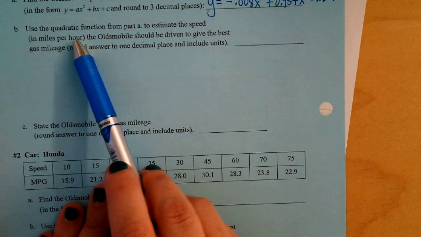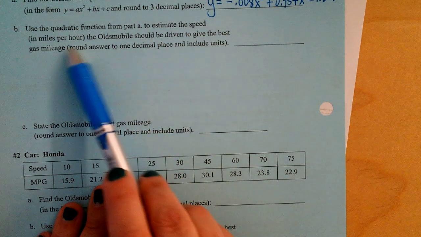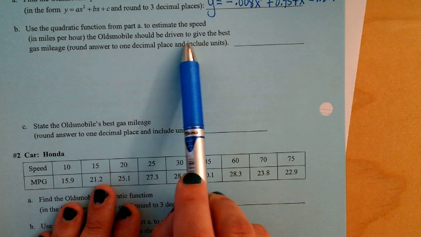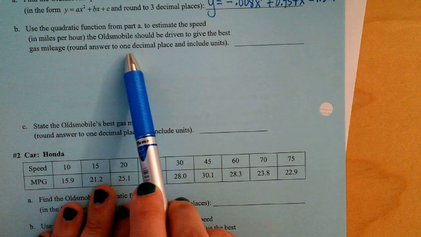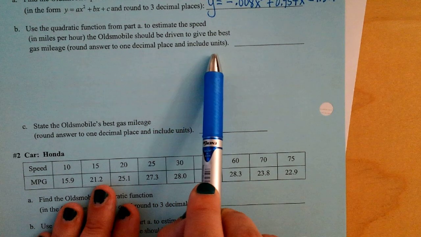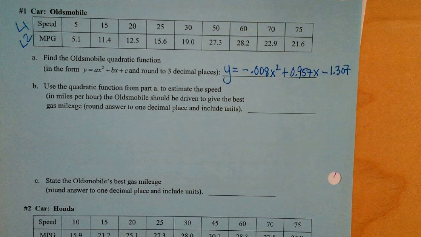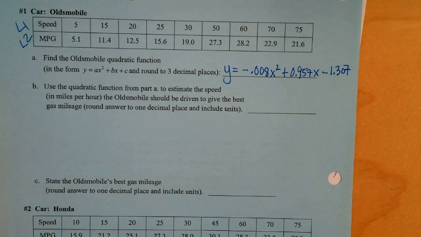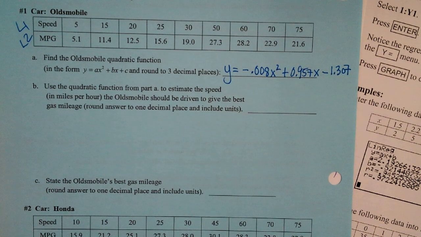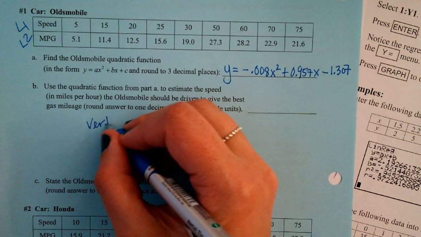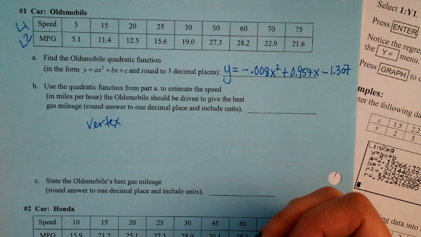From that, use the quadratic function from part A to estimate the speed in miles per hour the Oldsmobile should be driven to give the best gas mileage. Round your answer to 1 decimal place and include units. So if we want the best gas mileage, what is that kind of referring to when it comes to this equation? Yeah, so it's basically the maximum. We're talking about the vertex, aren't we? So we want to use the function to find the vertex, where we're going to get the maximum miles per gallon.